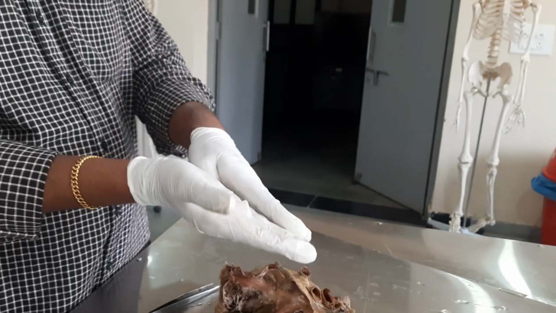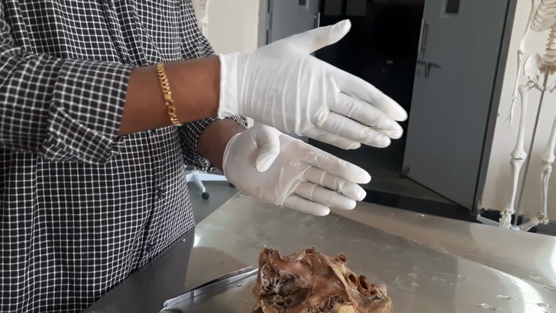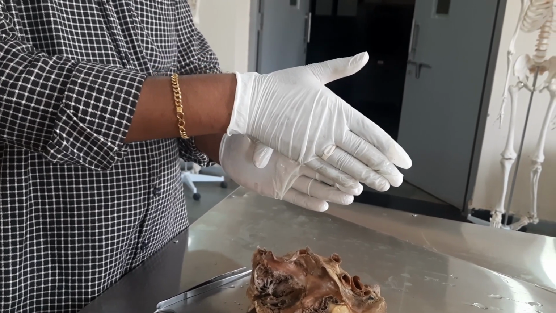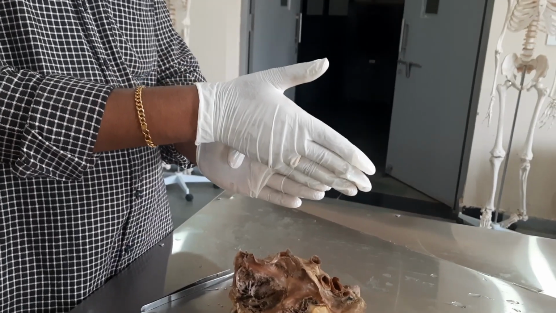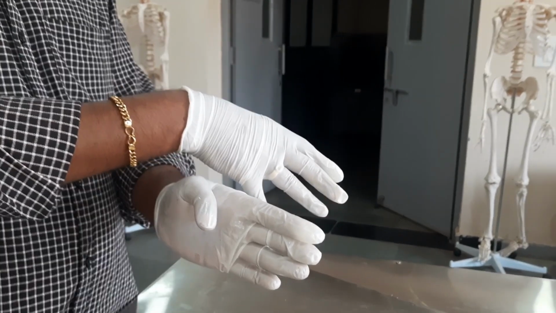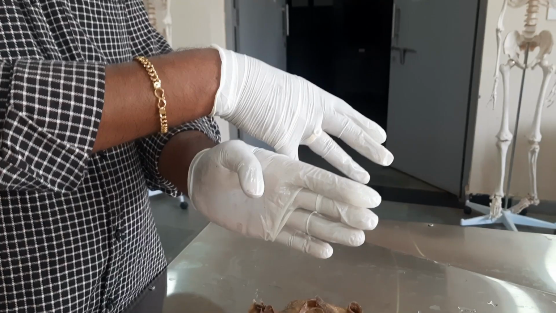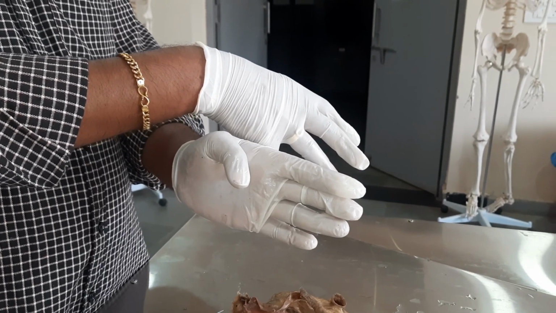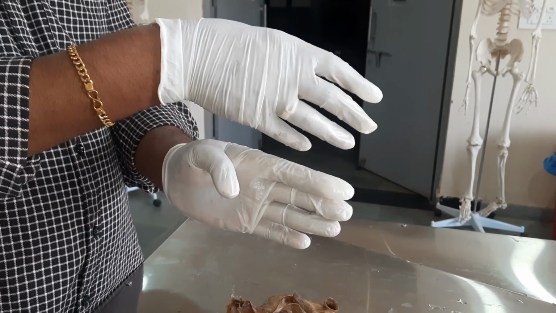So the gap here is called the foramen ovale. Now this was happening in fetal life. When the baby is born, the lung starts to function. The left atrium receives the blood from the lungs. So in the left atrium, the pressure increases.